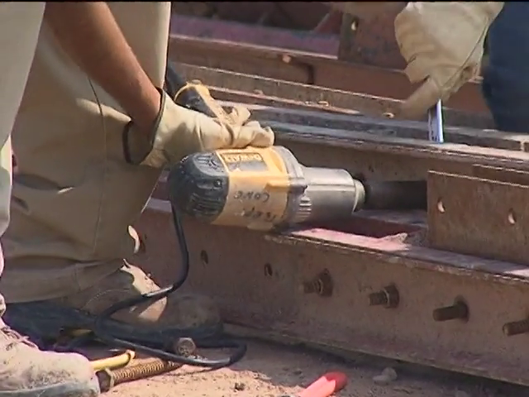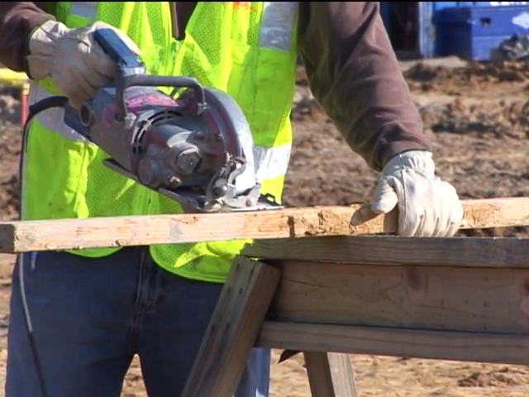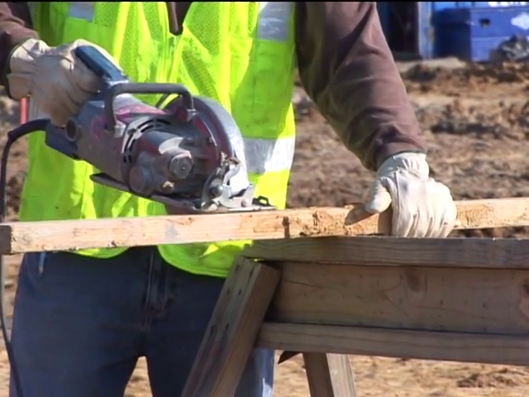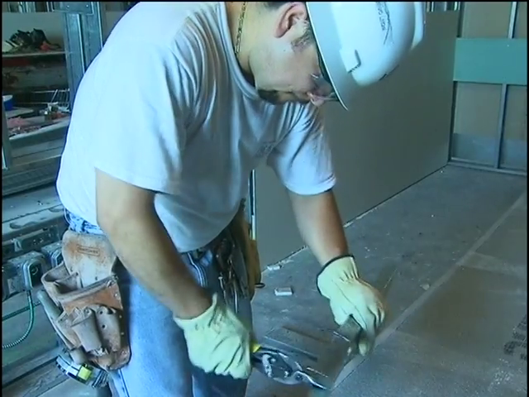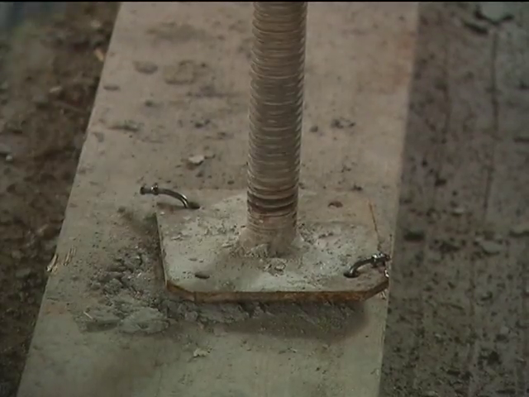Tools are a very common part of everyday life. We use hand and power tools at home and on the job for a variety of reasons. Tools are very useful if used properly. If not, they can be very dangerous.